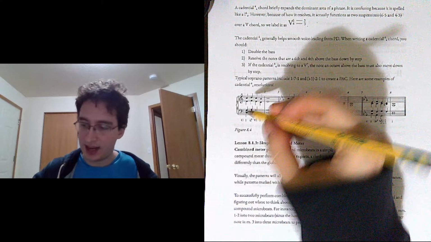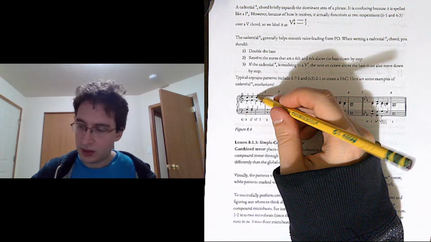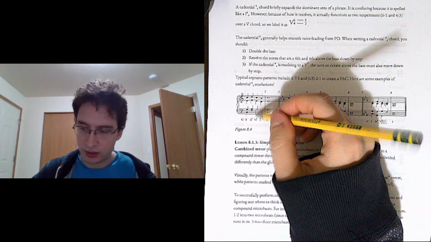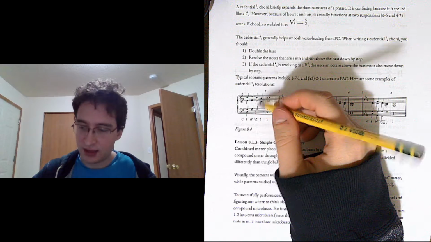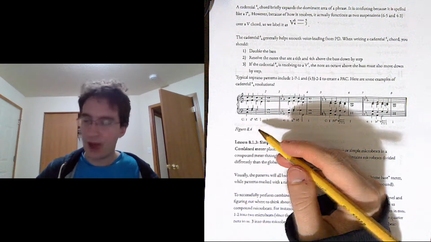The bass stays the same. On beat 4, we end up on a regular 5 chord. So here, we have a G, an E, and a C, so that's a 1 triad in second inversion, that's a 1 6/4 chord. So why does it say 5 6/4?